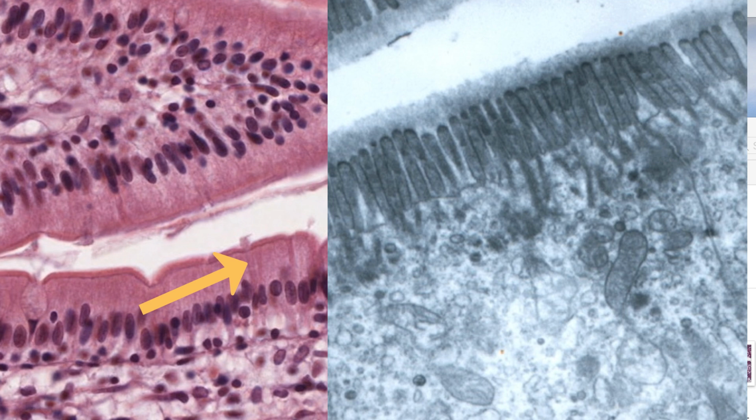Now look at the electron micrograph image. The microvilli you can see belong to two adjacent cells. The microvilli of one cell is along this apical surface here. The other cell surface is in this small corner region of the image here.